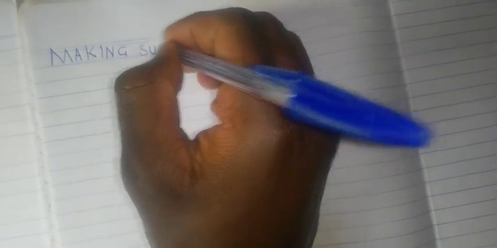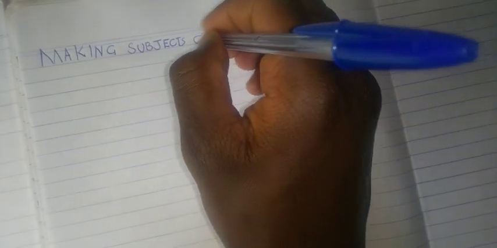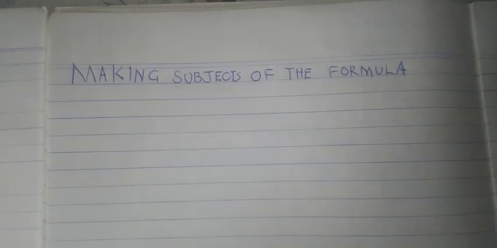So continuing, today I'm taking it through making subjects of the formula. How can you make the subject of the formula? We shall do a variety of examples and clarify how we can easily make the subject of the formulas.